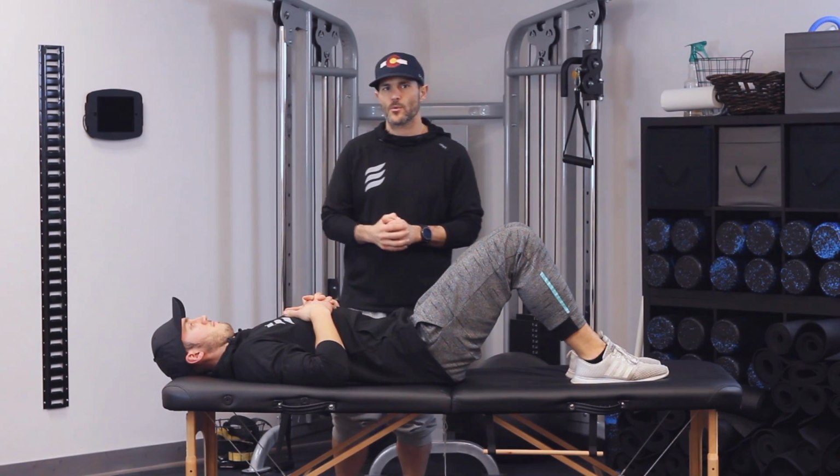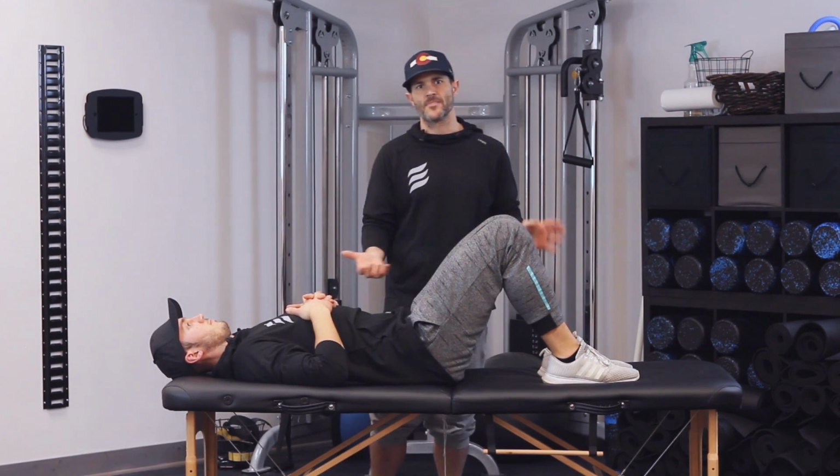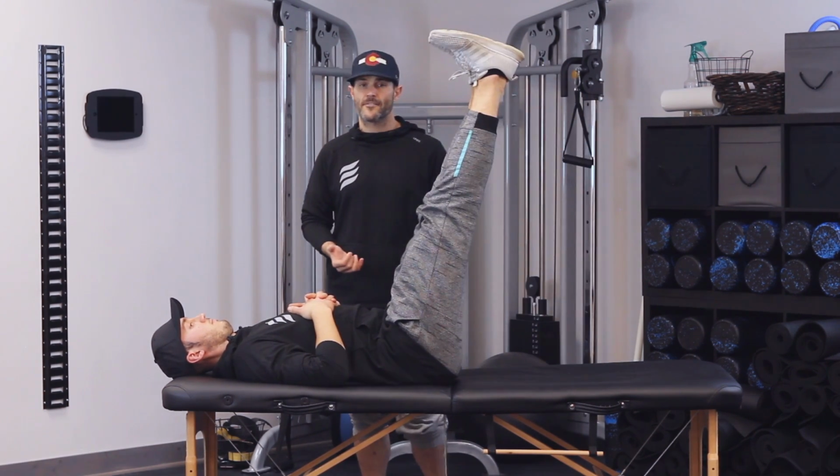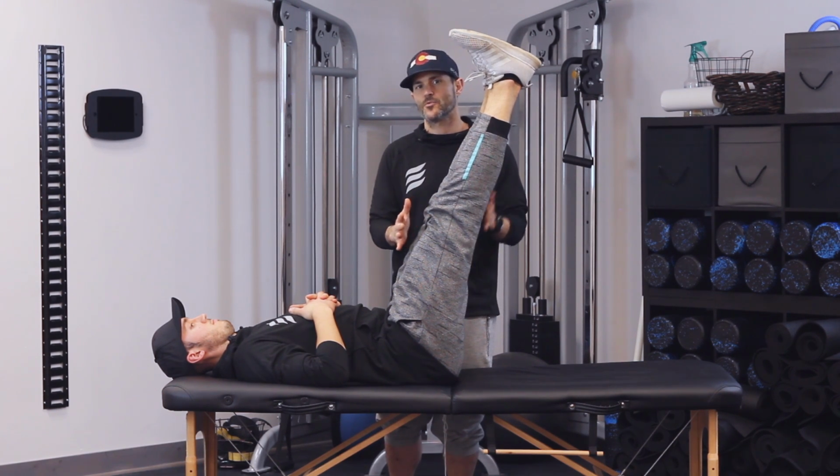So in order to do that, we're going to get into a dead bug position. That means you're going to be laying on your back. It's called a supine position. You're going to bring your legs up. Now again, if you have the mobility available to you, keep your knees extended so we can stretch a little bit through the hamstrings.